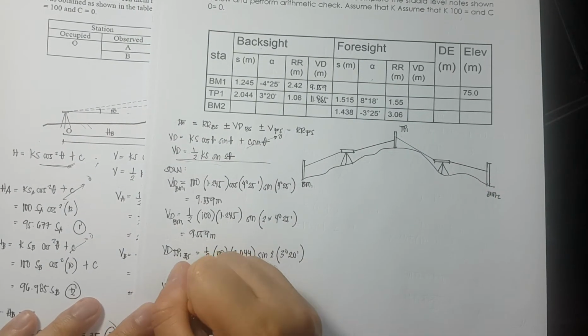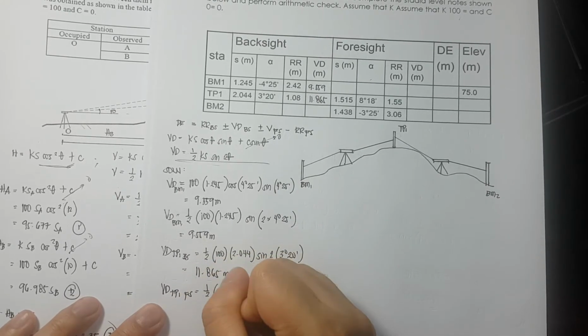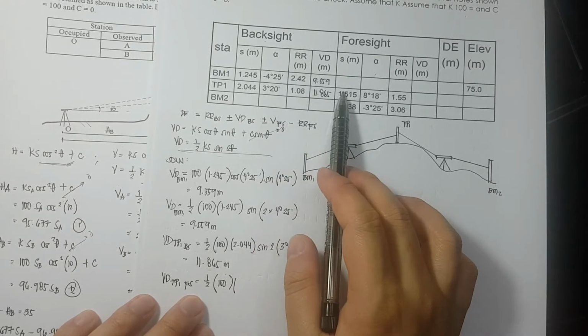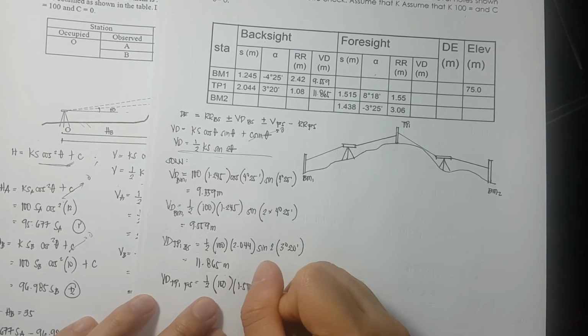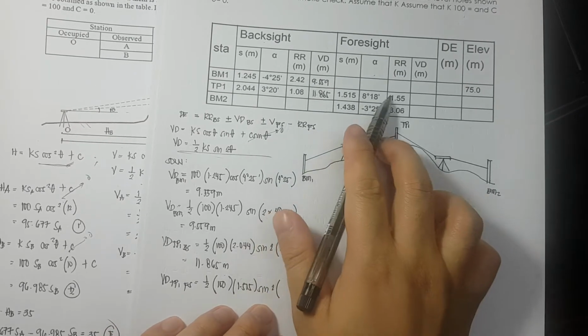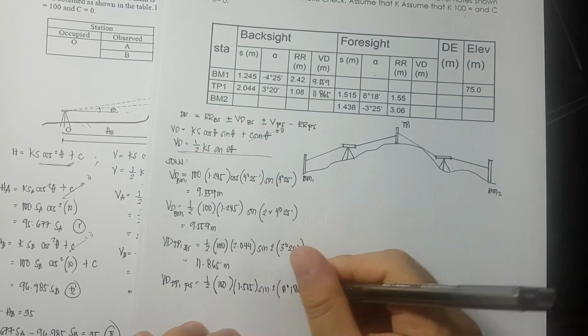Okay. Next would be ito, VD. So VD of TP1 foresight. So that is 1/2 times 100 times the S, which is 1.515 sine 2 of the angle is 8 degrees 18 minutes.